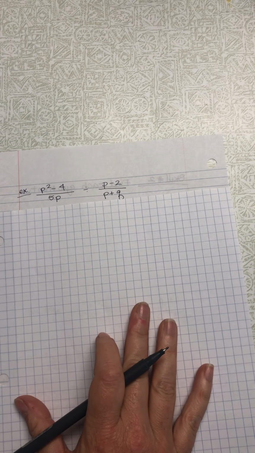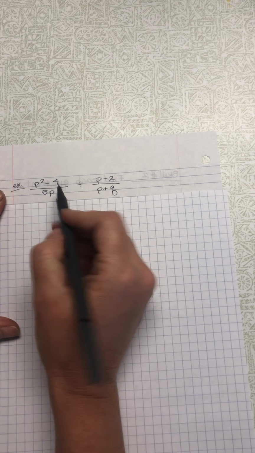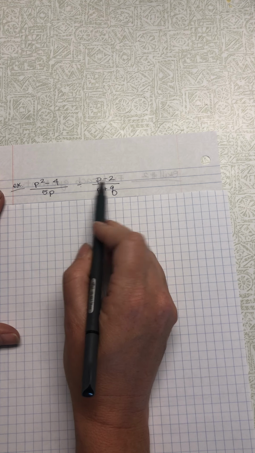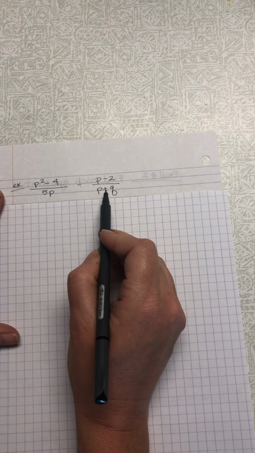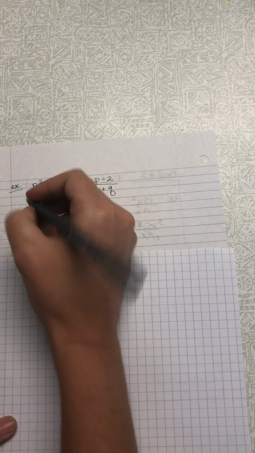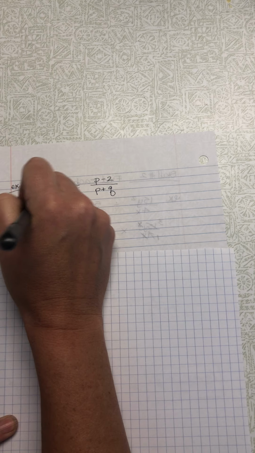Here's the next one. (p^2 - 4)/(5p) divided by (p - 2)/(p + q). So again, our first step is going to be to flip our sign and fraction.